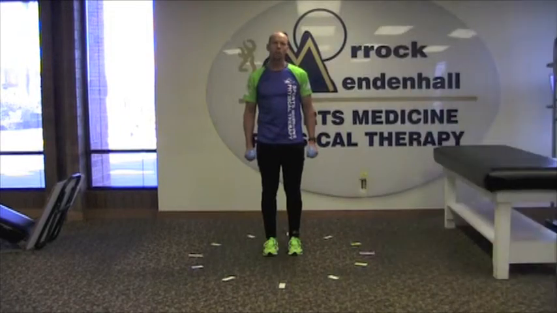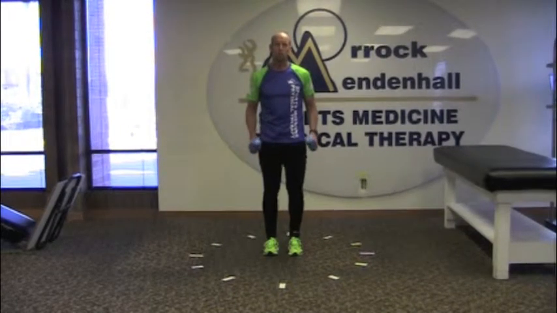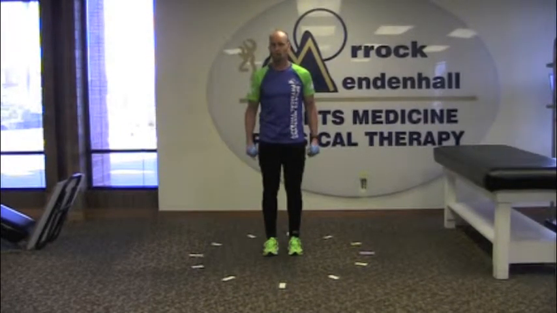With the 6-direction or the 6D lunge matrix, we're going to be using weight or no weight, depending on what your therapist has instructed you to do in your home program. And we're going to go through all 6 directions in the lunge matrix.